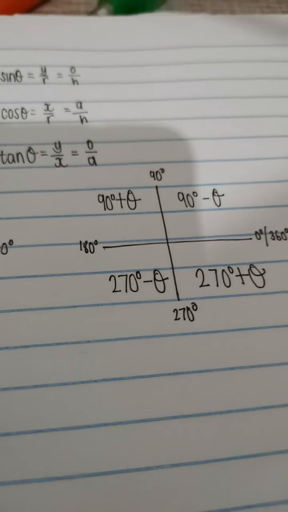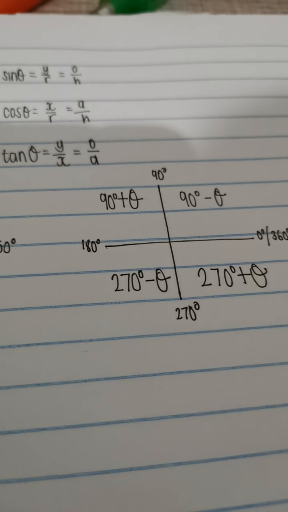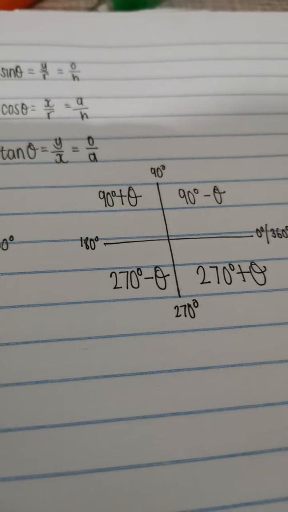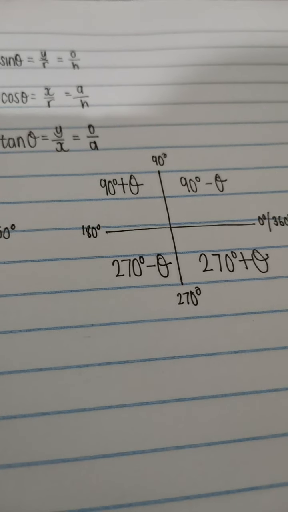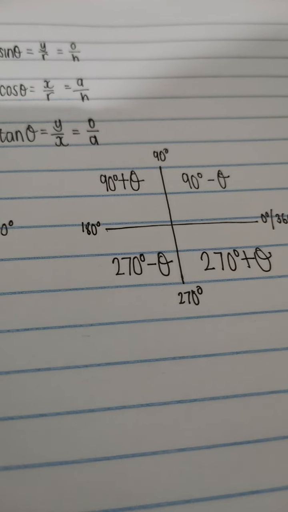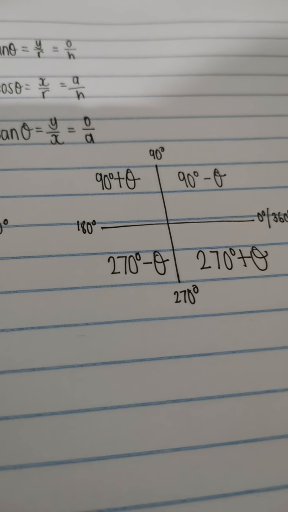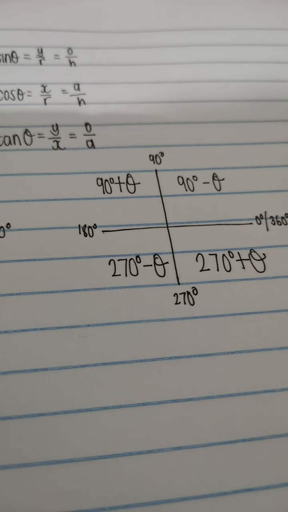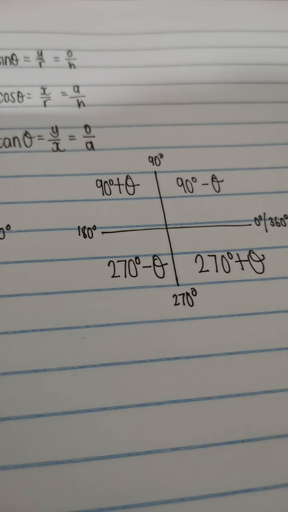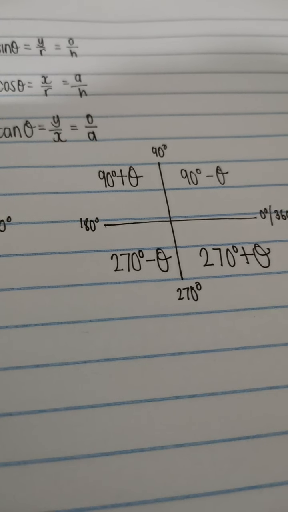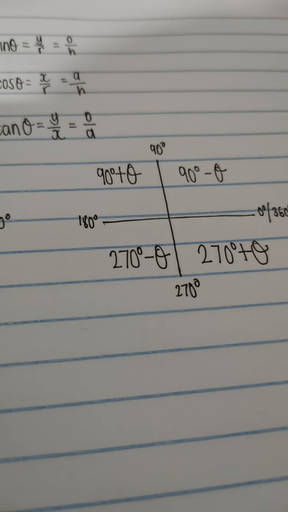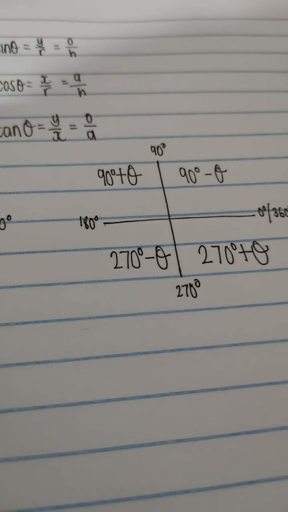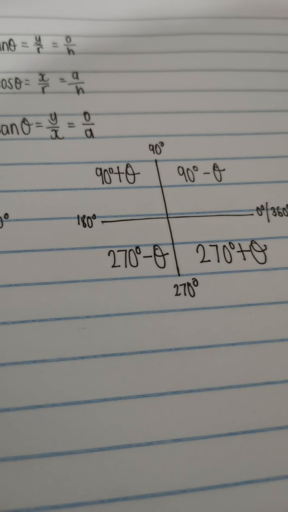If you think back to your grade 10 knowledge of trig functions, you would have noticed that if I drew a sine graph and a cos graph, they're sort of opposites of each other, and we refer to that as them being co-functions. You can try it out on your calculator. You can see sine 30 degrees and cos 60 degrees. 30 plus 60 is 90.